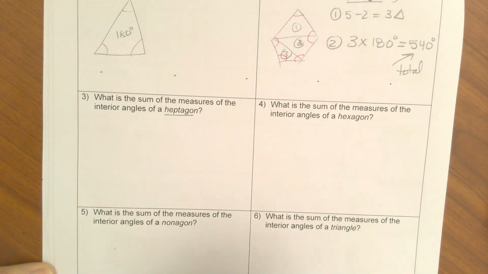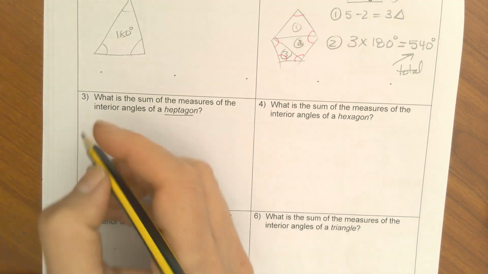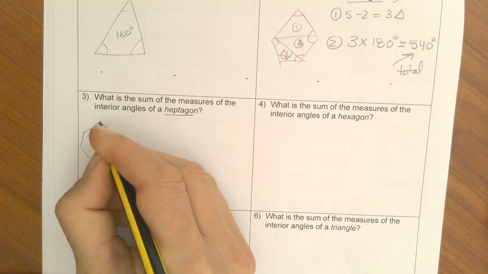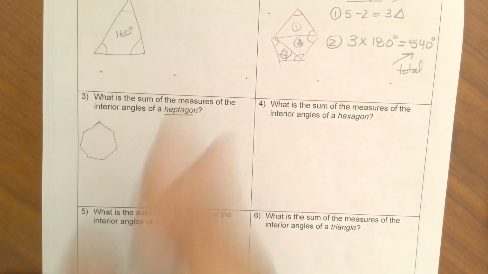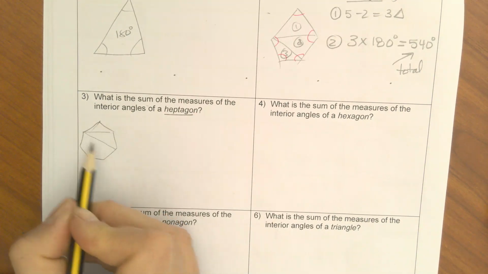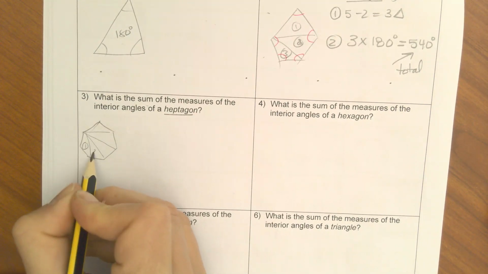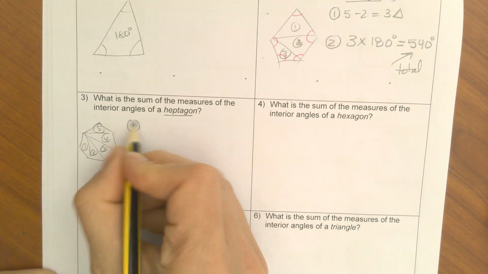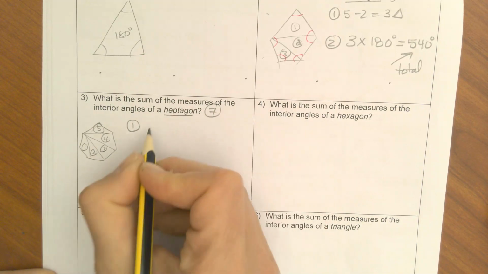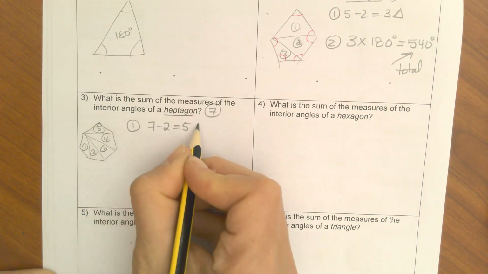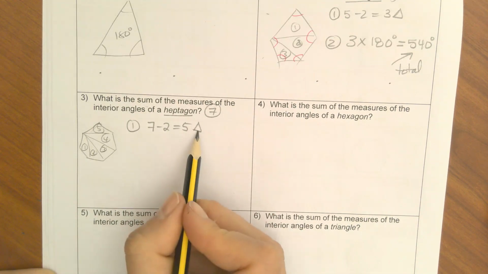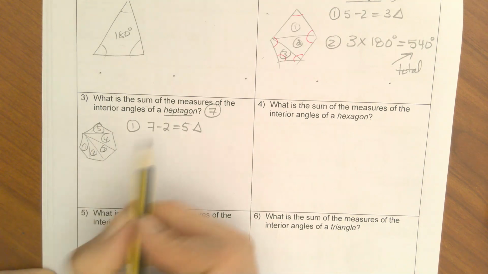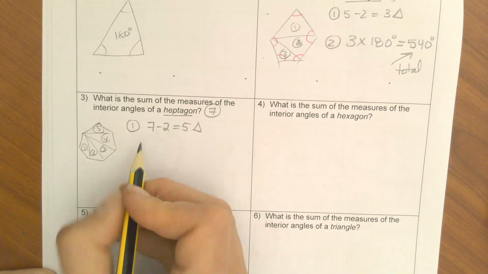Heptagon. 7 sides. I have to draw it. 1, 2, 3, 4, 5, 6, 7. Let's fix it a little. Okay, I'm not so good at that. I can cut it into how many triangles? 1, 2, 3, 4, 5. I don't want to draw, okay? So step 1, if it's a heptagon, I know it has 7 sides. I'm just going to go 7 minus 2 equals 5. I make 5 triangles. It's easier for me to do this than to draw. Because when I cut it, I can find that I have 5 triangles, or I could just take the sides minus 2, 5 triangles.